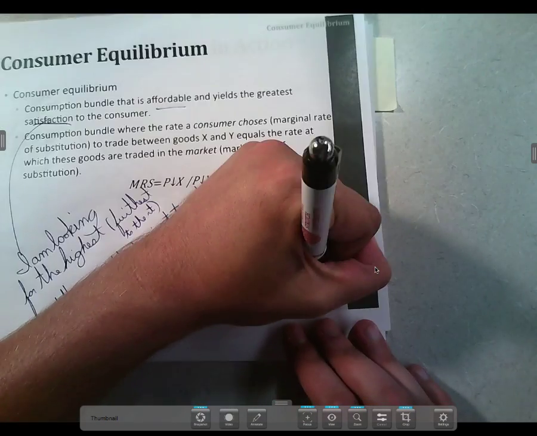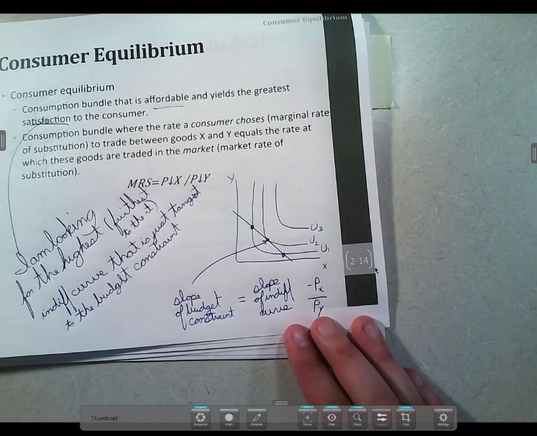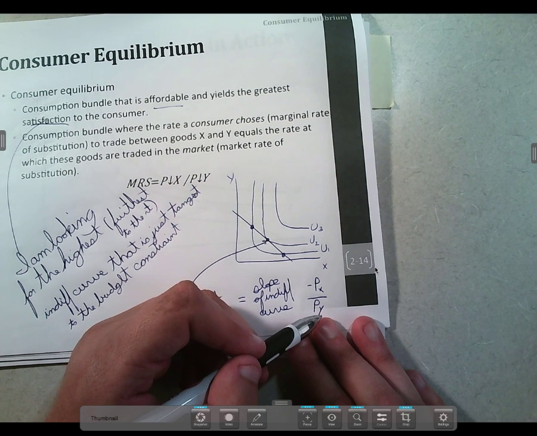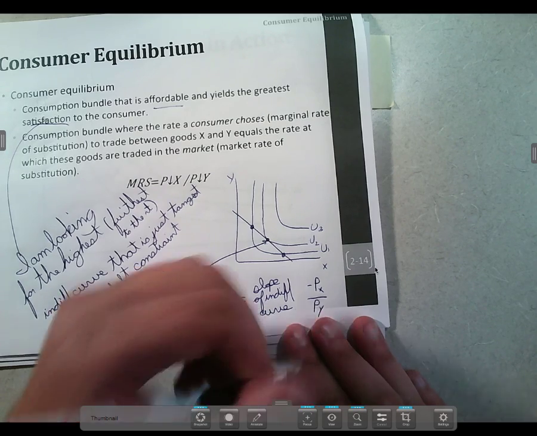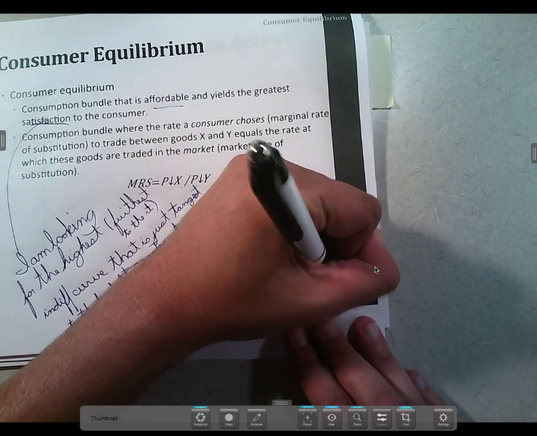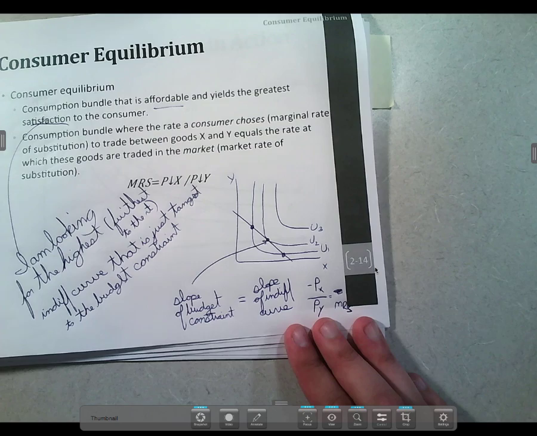Or to put it another way, that the slope of the budget constraint, which is the negative of the price ratio, is equal to the marginal rate of substitution here.